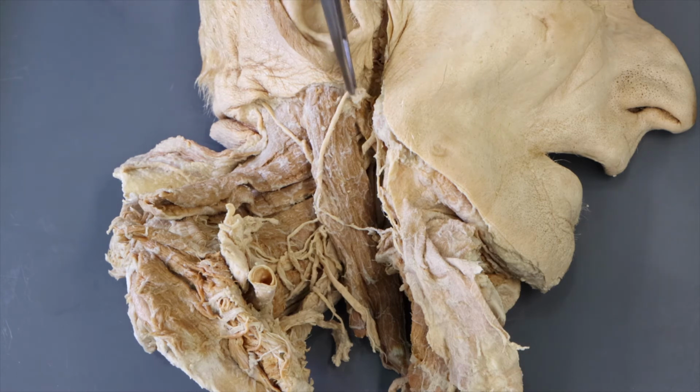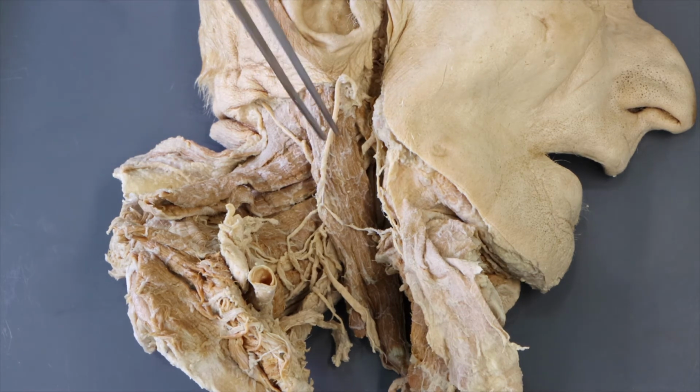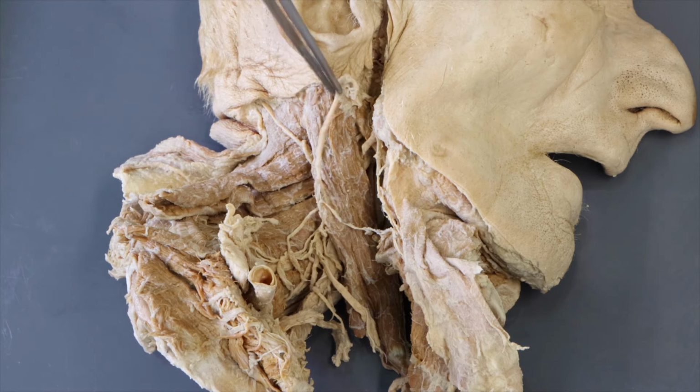The next nerve that is here, and you can see very well here, is the greater auricular nerve.